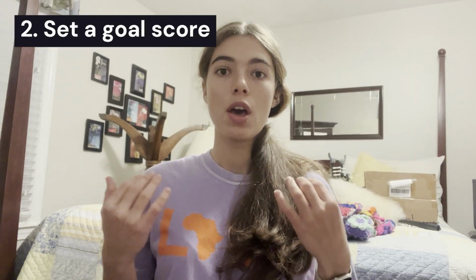The second thing you need to do in order to build your SAT study plan, once you've gotten an idea of your baseline score, either from a practice test or from taking the actual SAT or PSAT, is set a goal score. So the way you're going to do this is to look up the average SAT scores of the universities that you'd like to go to, and to look up their sub-scores, their component scores, specifically the reading and writing score and the math score, and compare this to the score that you received on your baseline exam.